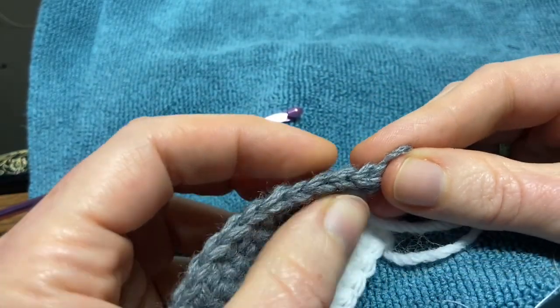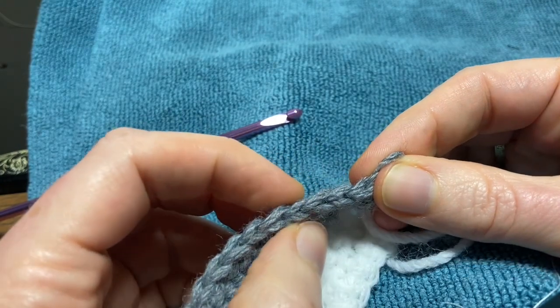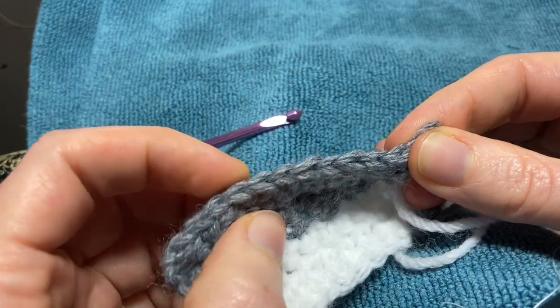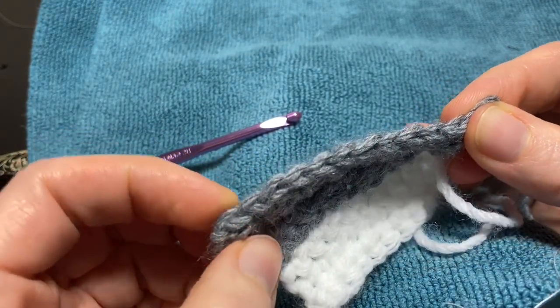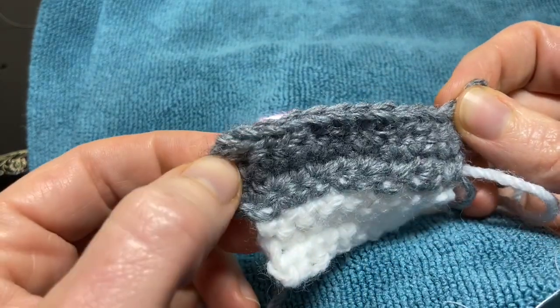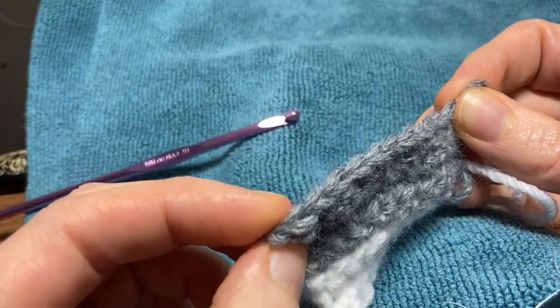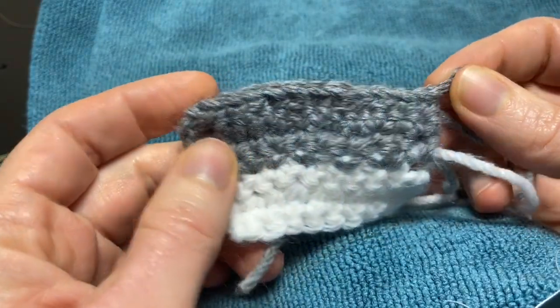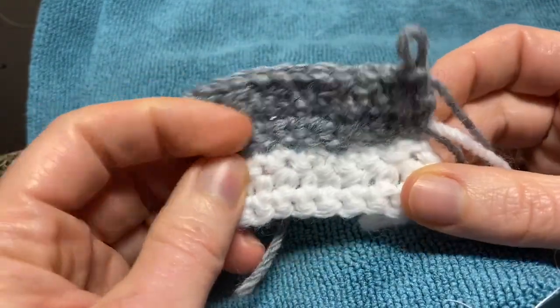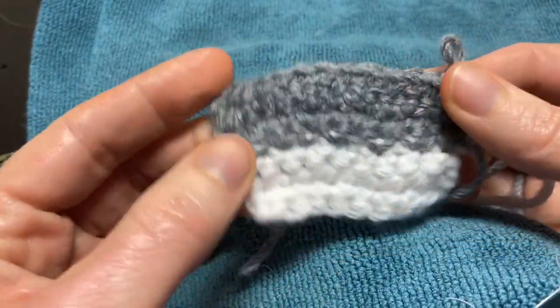So you're looking at the top. There's 1, 2, 3, 4, 5, 6, 7, 8, 9, 10, 11. I can't quite tell. That looks like 12. So there's an increase and a decrease.